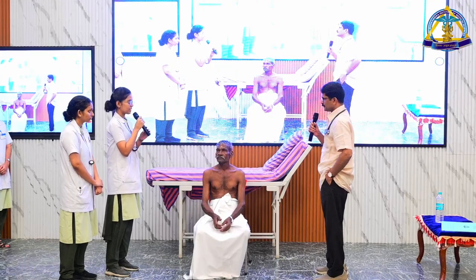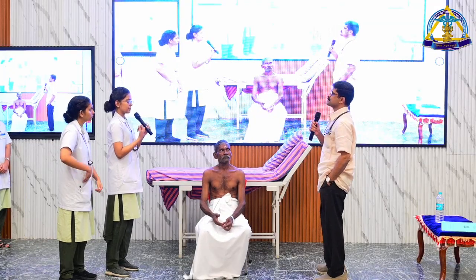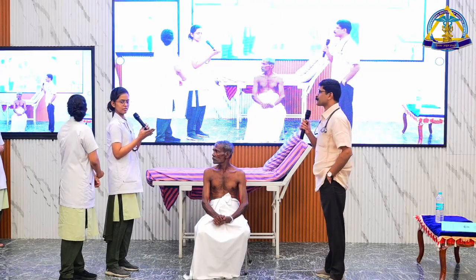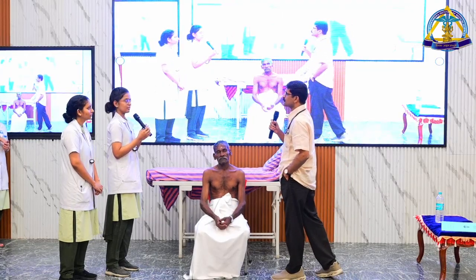In a hemiplegic patient, in the upper limb, we can see the shoulder adducted and internally rotated, elbow flexed, wrist flexed, and thumb inside the palm. Fingers are flexed.